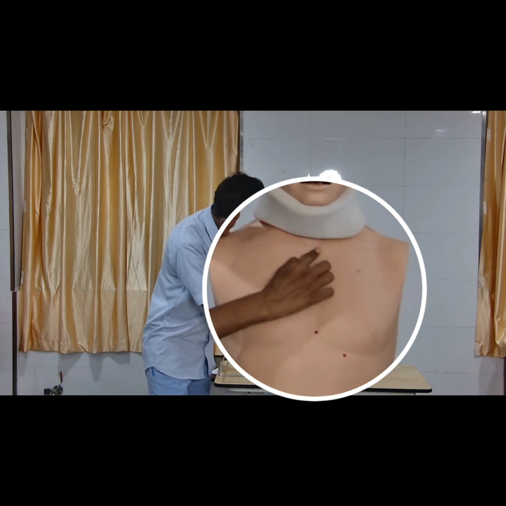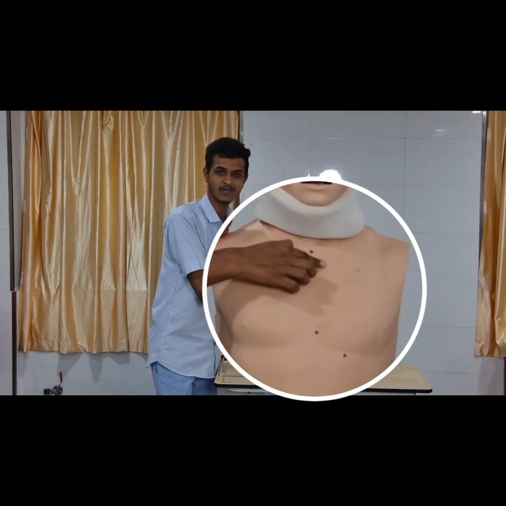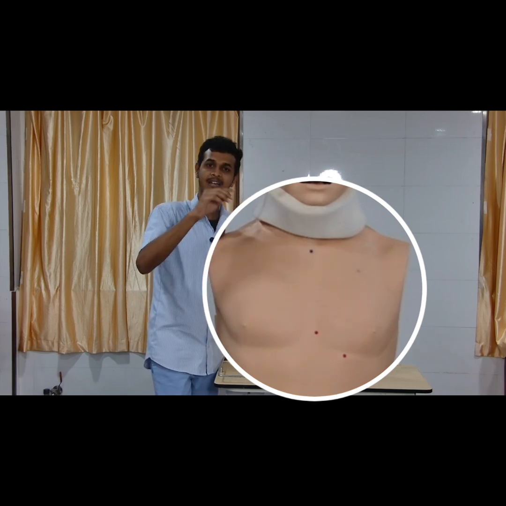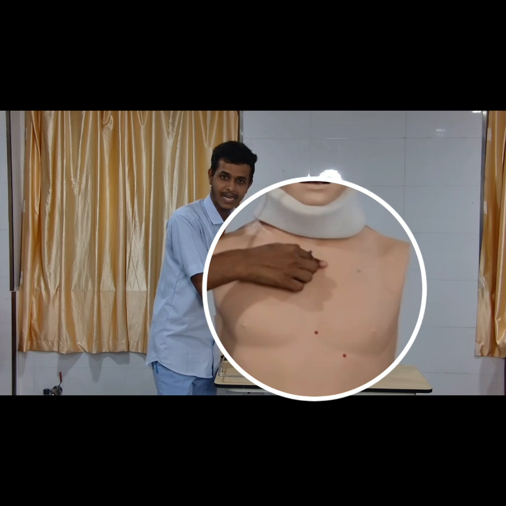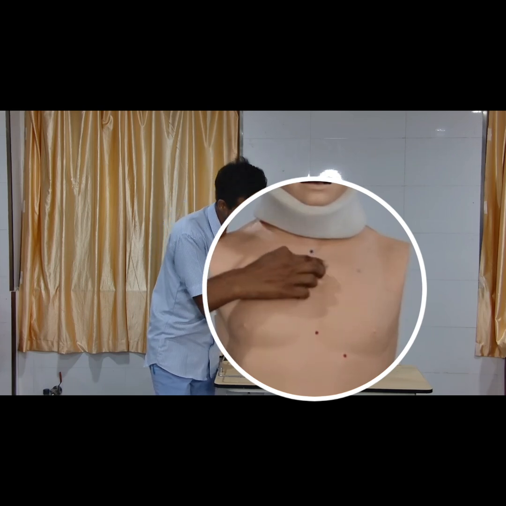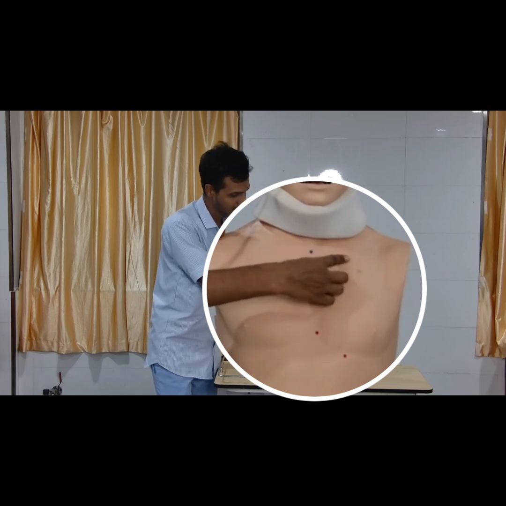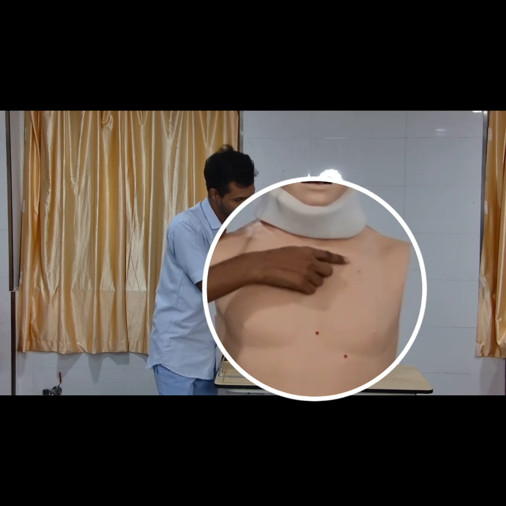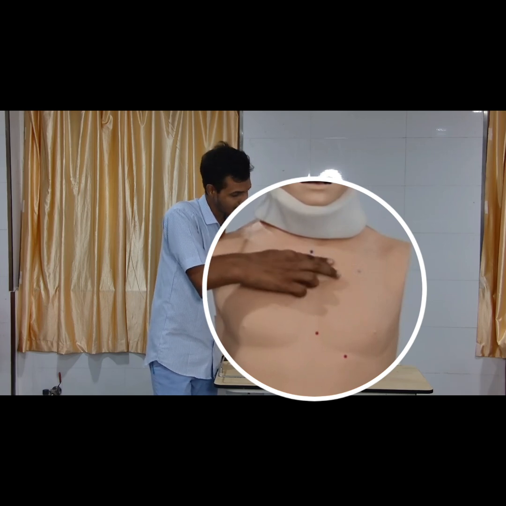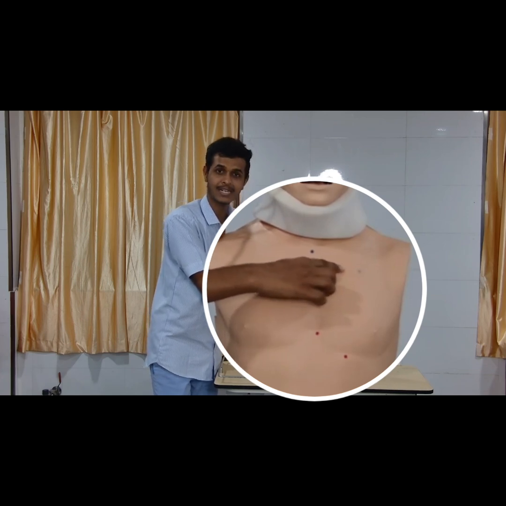Just palpate below the sternal notch, and at one point you will get a harder portion of the bone, like an elevation. That is the point of the sternal angle, or angle of Louis. Corresponding to that sternal angle, on both sides you will get a rib, that is the second rib. Below the second rib is the space of the second intercostal space. Between the second and third rib we have the second intercostal space.